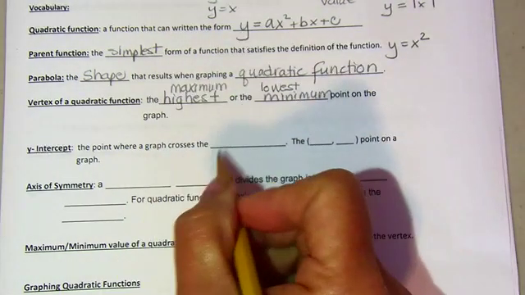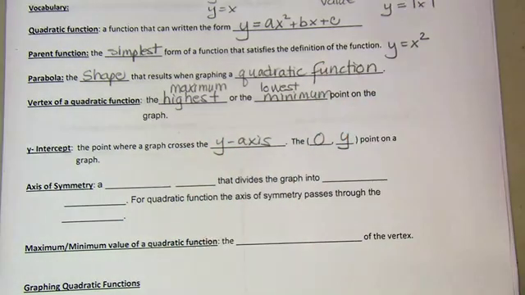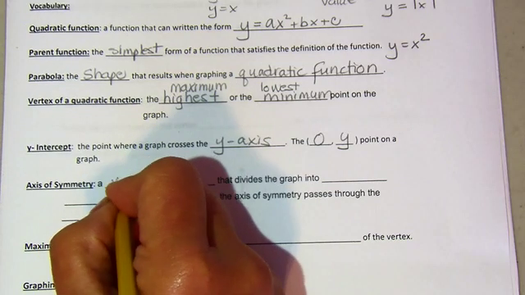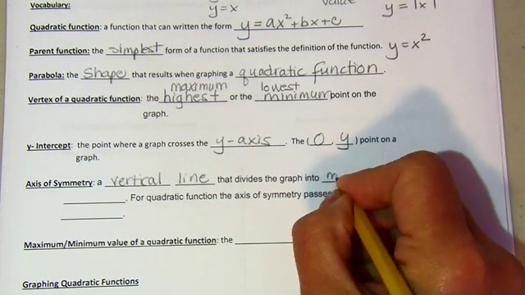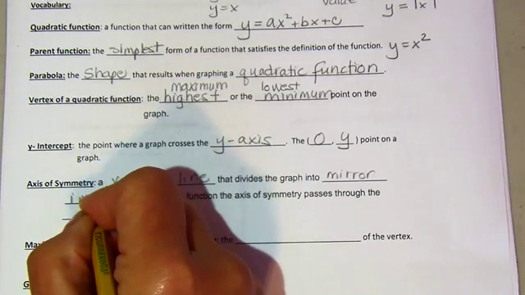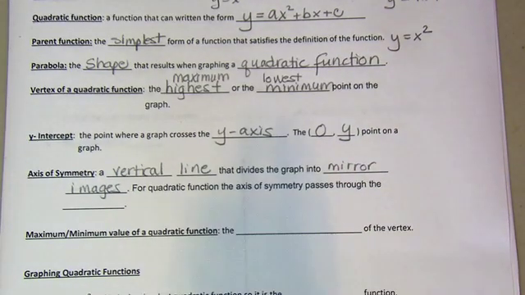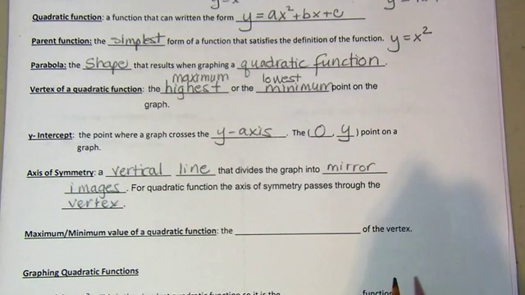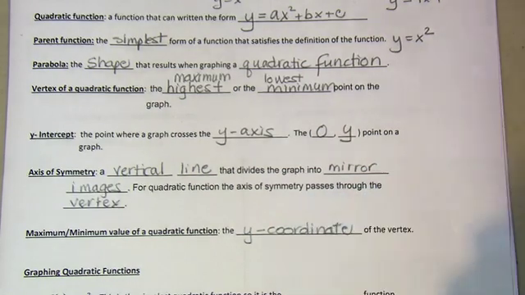Okay, the y-intercept is the point where a graph crosses the y-axis. It's the (0, y) point on a graph. We've seen that term before too. And then axis of symmetry is a vertical line that divides the graph into mirror images. And just like with the absolute value function, for a quadratic function, the axis of symmetry passes through the vertex. Okay. And then finally, the maximum or minimum value of a quadratic function is the y coordinate of the vertex. Okay, so there's all the vocabulary words.